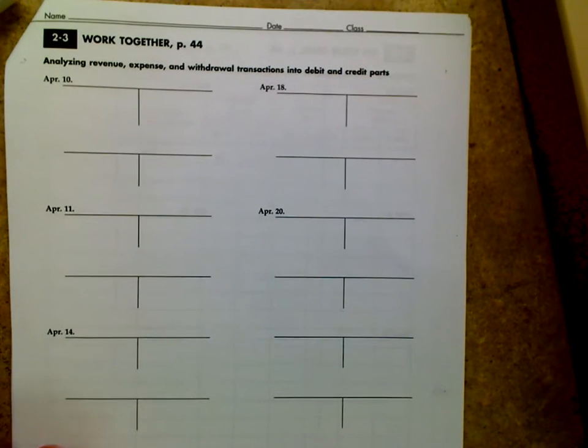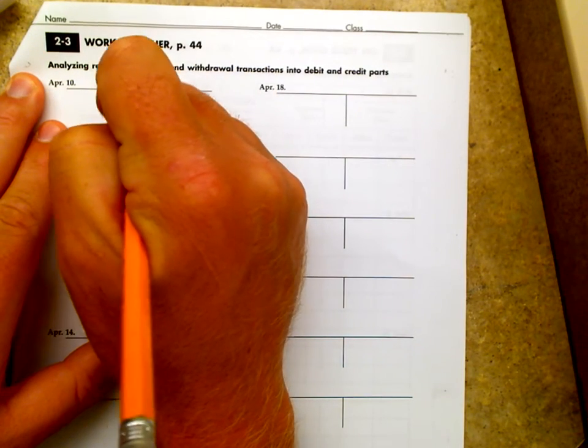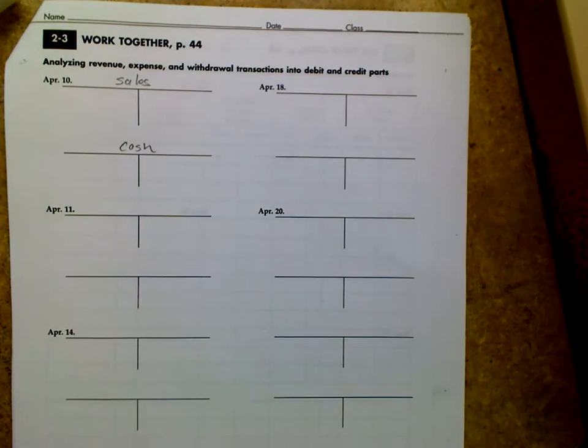So you take a look at the first one. It says we're on April 10th. It says we received cash from sales. So what's our two accounts? Sales, cash. Okay, sales is our owner's equity account. Would you say sales is a helping account or a hurting account? Helping.